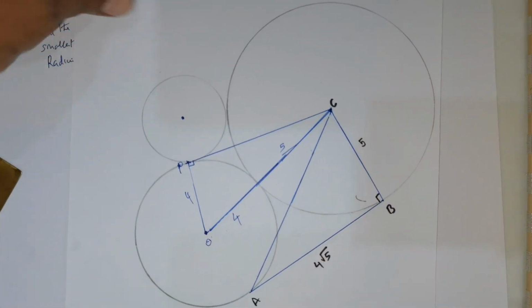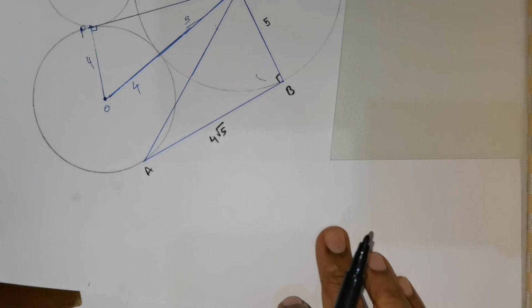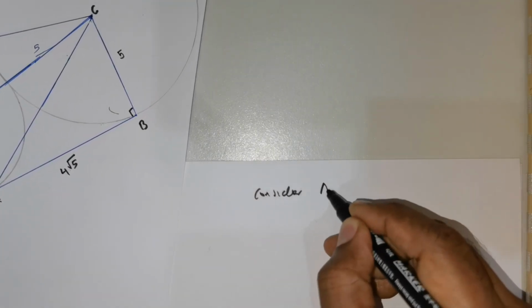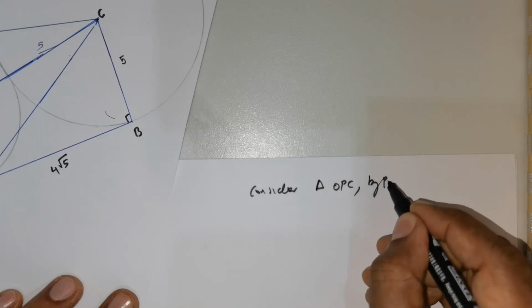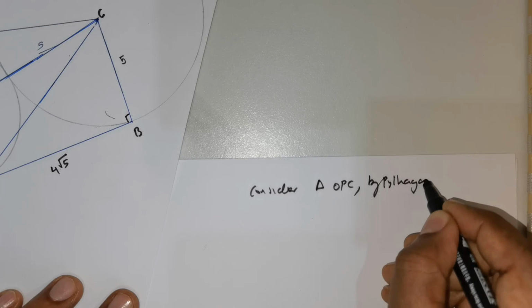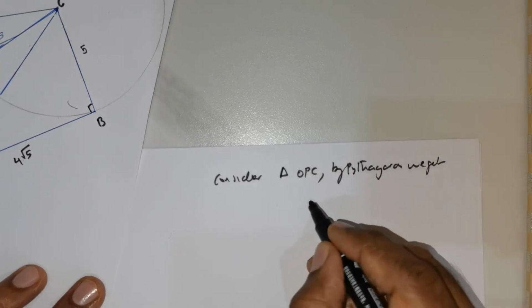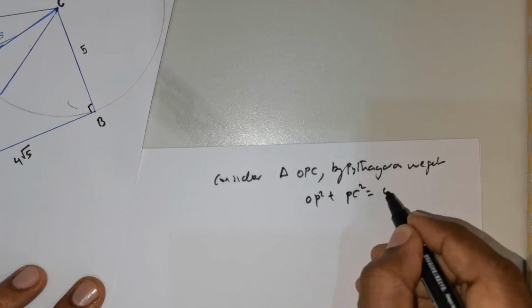So I will apply Pythagoras. Consider triangle OPC, it's a right triangle. By Pythagoras, OP squared plus PC squared is equal to OC squared.